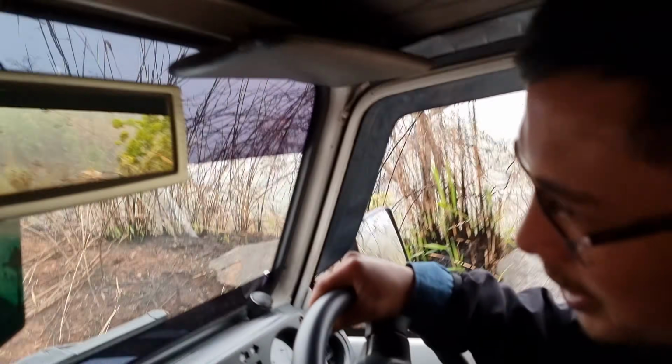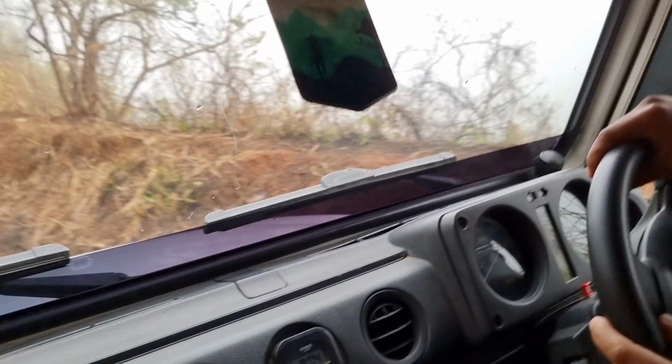You can see this portion especially, it's very steep.